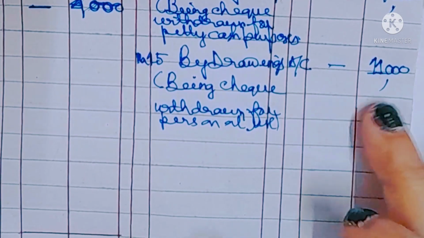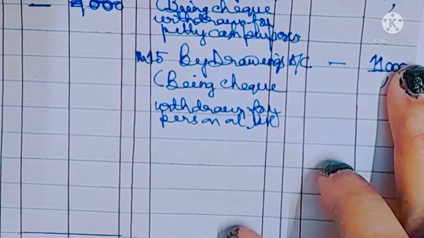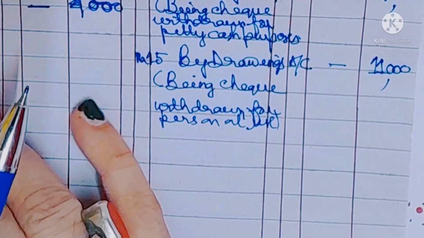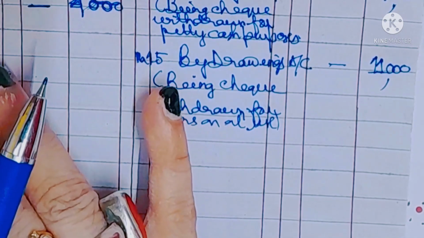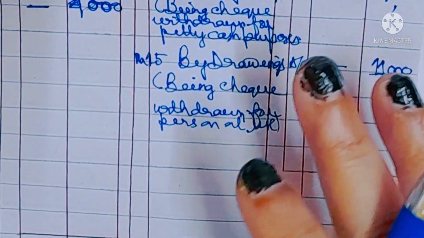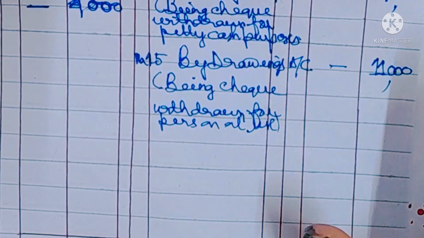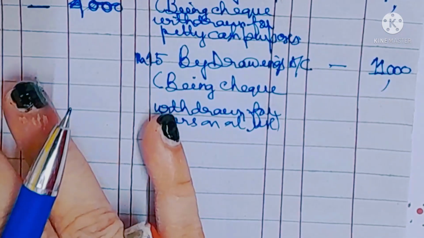So bank account will be credited by 11,000. Debit side ki hoy? Cash inflow hoy and check inflow hoy. Or credit side ki hoy? Cash outflow hoy, check outflow hoy.